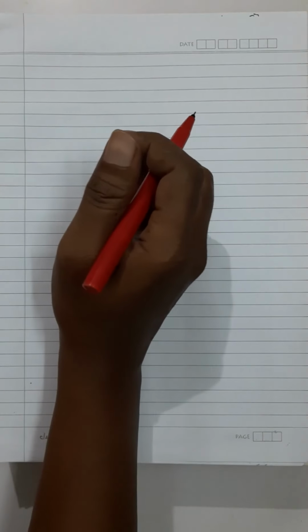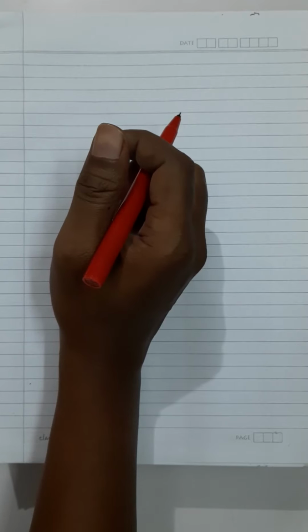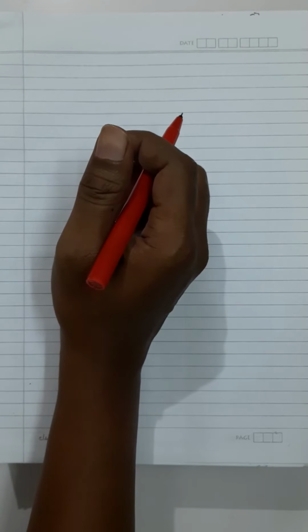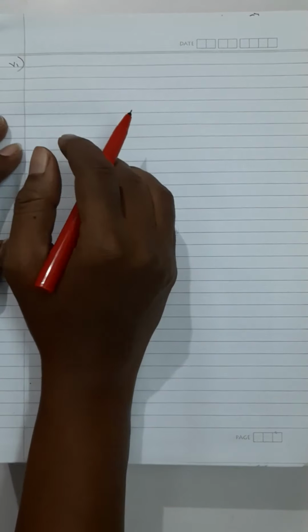Yes, so now next we are going for question number 6. A is equal to 2, D is equal to 8, SN is equal to 90. To find N and A N.